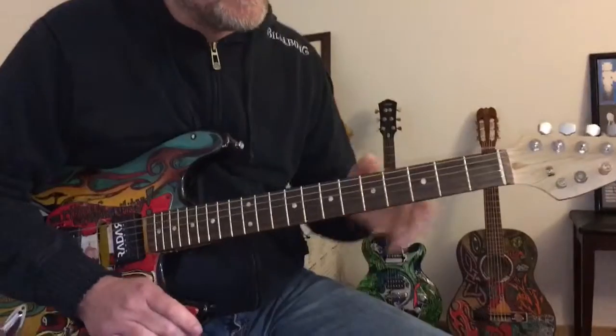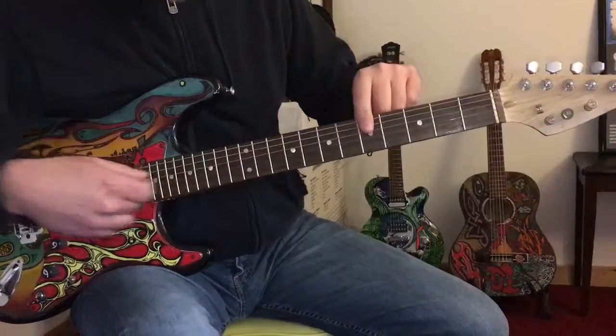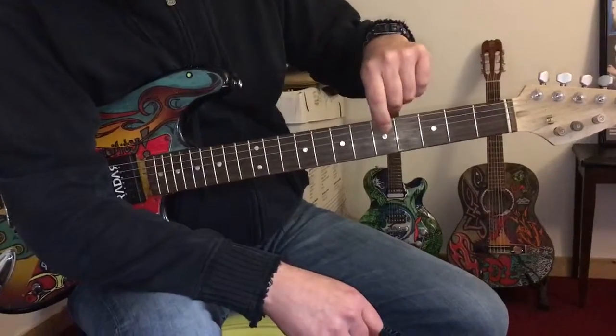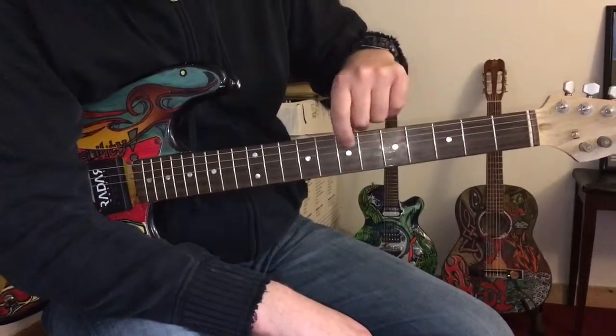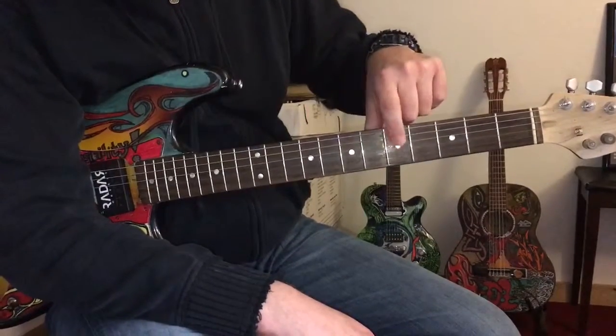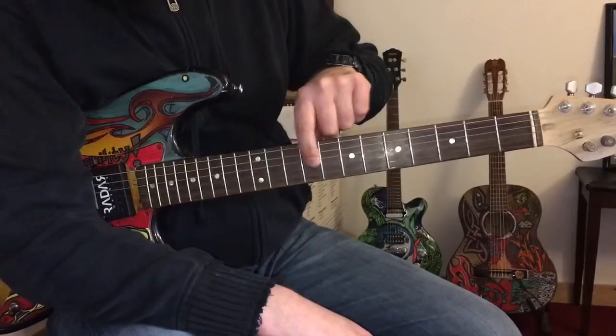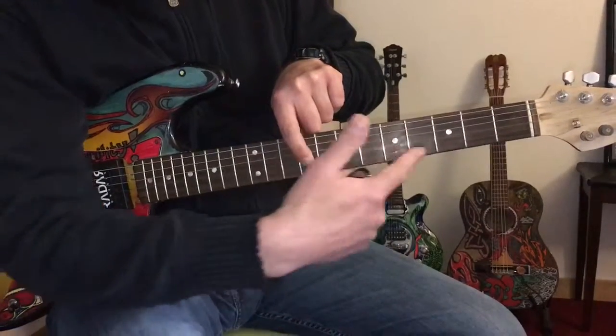In this particular example, we're going to start on the 5th fret of the same 5th string here. I'll point it out with the pointer. So we're going to go 5, 7, 8, and then 5, 7, 9, 5, 7, 9. Okay, so there's that whole step spread.